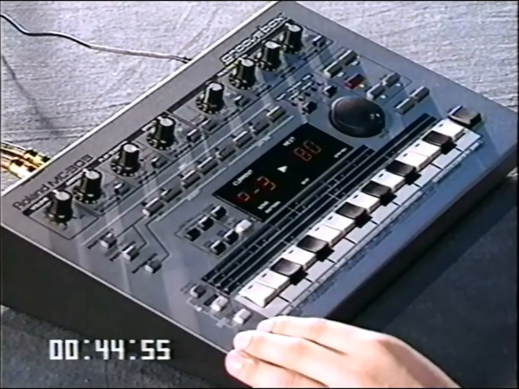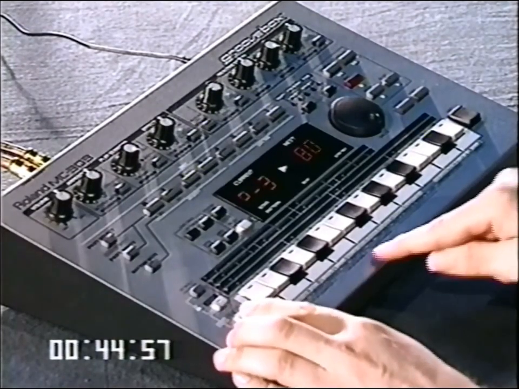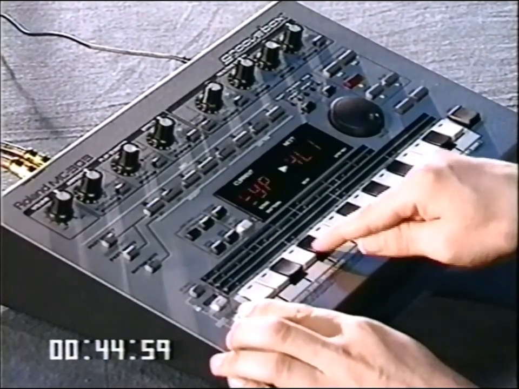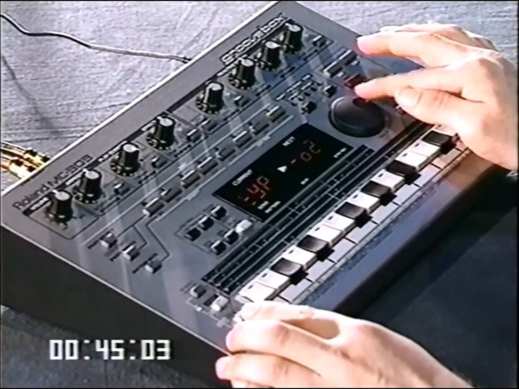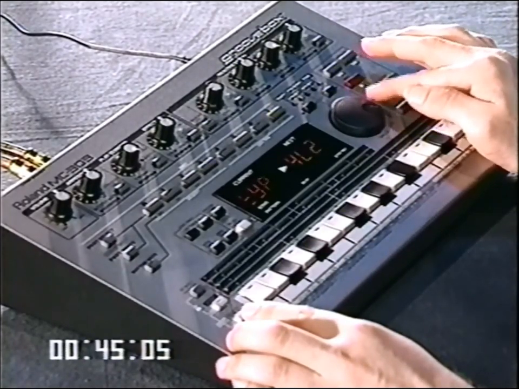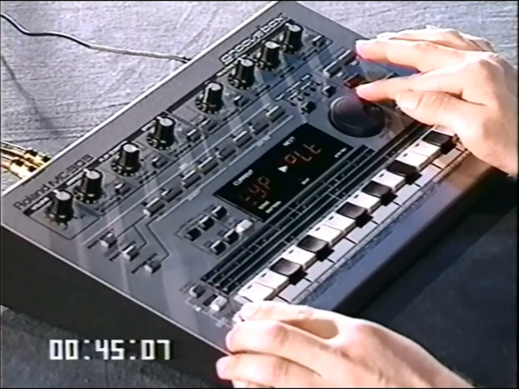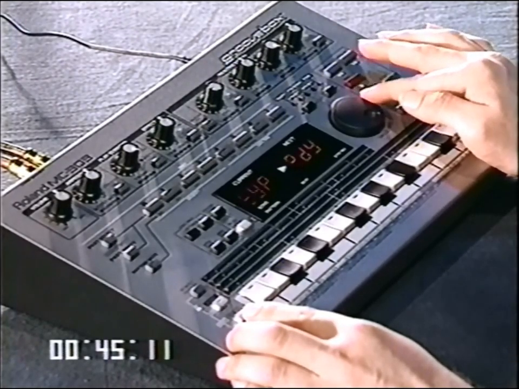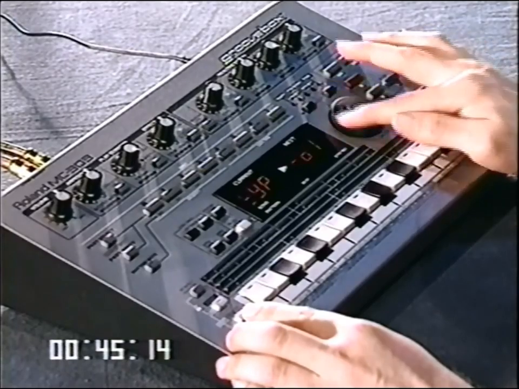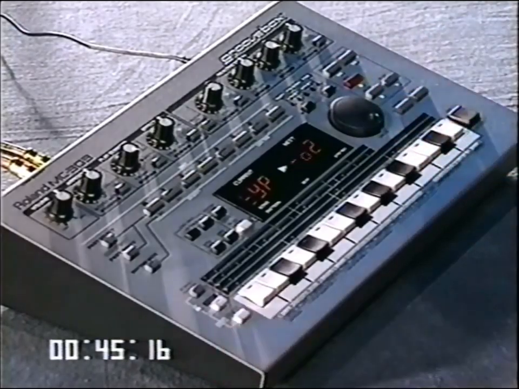I can also change the reverb algorithm, the reverb type. Shift type, which is underneath key 5, and I can select room 1, 2, 3, hall 1, hall 2, plate reverb, and then there are some delay settings or echo settings that we can use instead of the reverb. So that's the reverb effect.